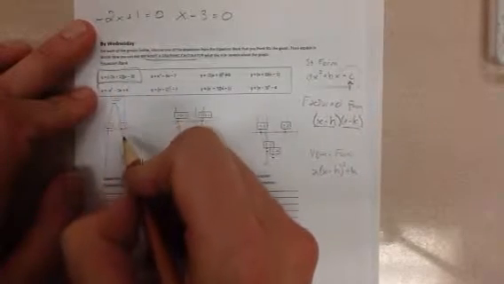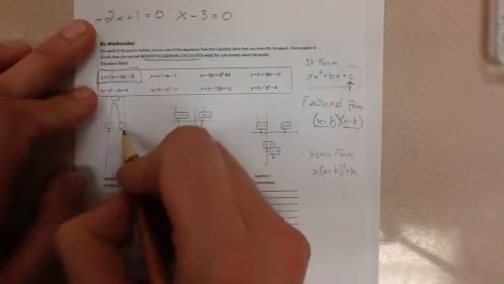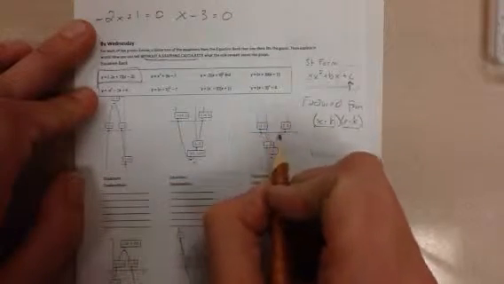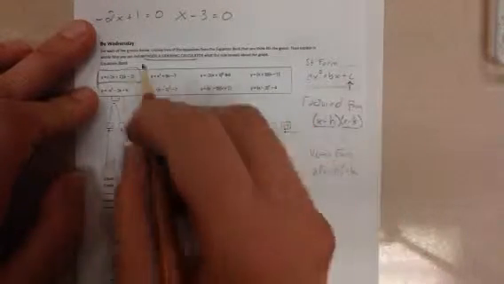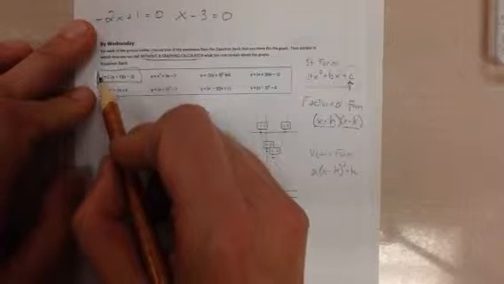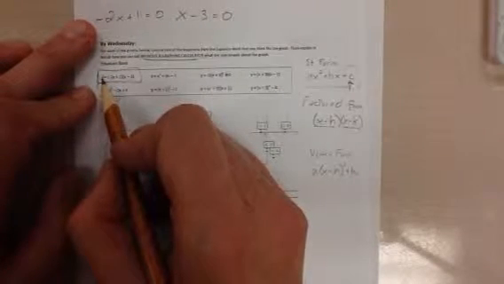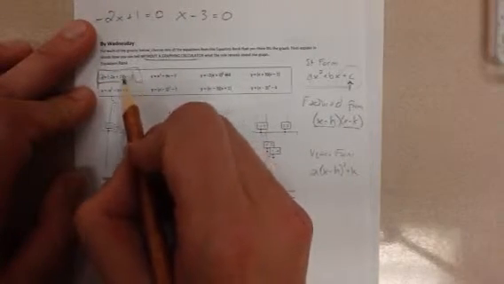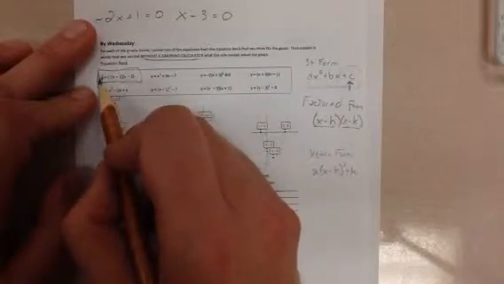Because the idea is that when I'm crossing the x-axis, my y is always 0, because I'm not going up or down. So I'm trying to find out where y equals 0. Well, y is going to equal 0 when either this factor equals 0, because 0 times something is 0, or this factor equals 0, because 0 times something is 0.